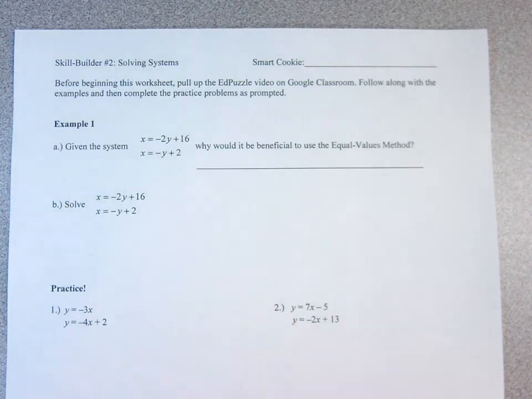Okay, this is your Edpuzzle video for Skill Builder number 2 for solving systems of equations. We're going to go through a few examples and you'll have some opportunities to practice. So first we're going to start with example 1, where we're going through the equal values method.